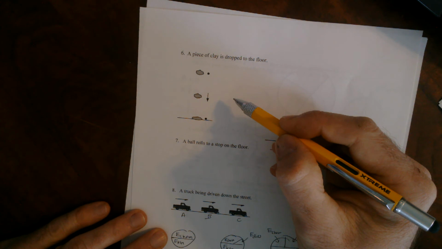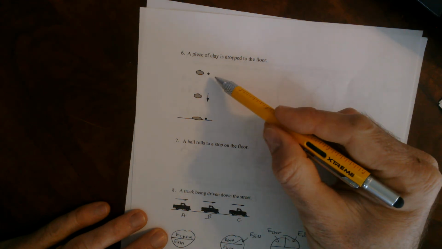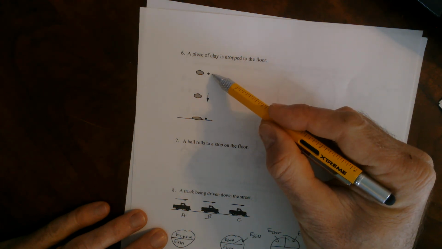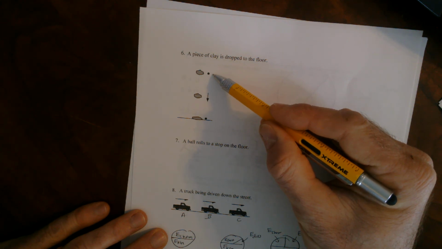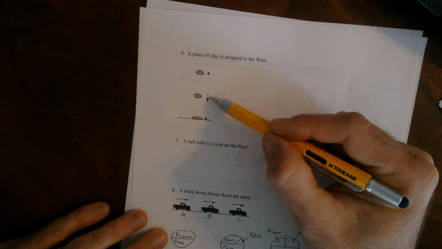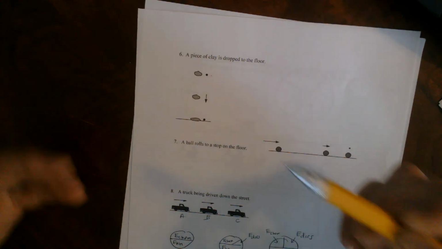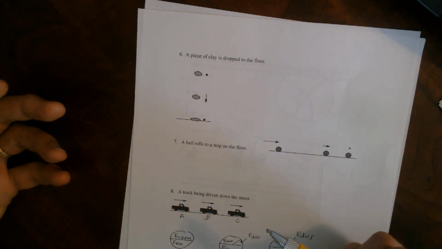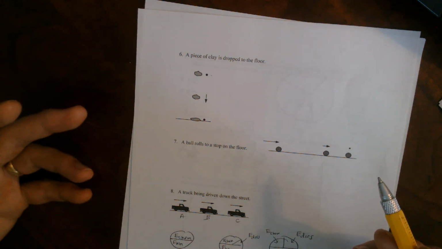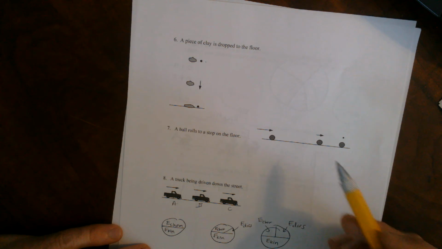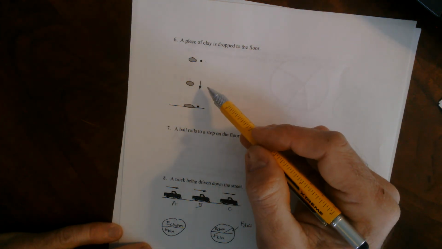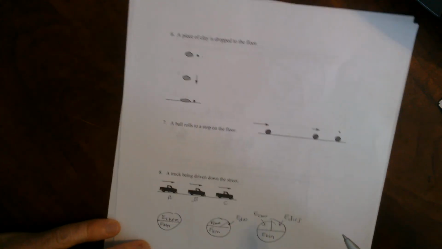We've got a piece of clay. It gets dropped to the floor. It's not moving in the first one, but it does have energy stored in it. Up high, so think about gravity. Still in the air, but it has some movement, so gravity and kinetic. And then finally it hits the ground and just stops. So that energy is then gone. It's not in a usable form anymore. Again, not assuming any air resistance or friction, so no loss in the air.